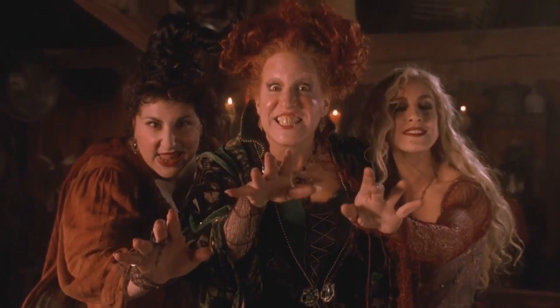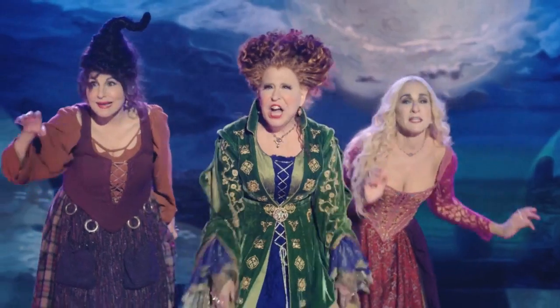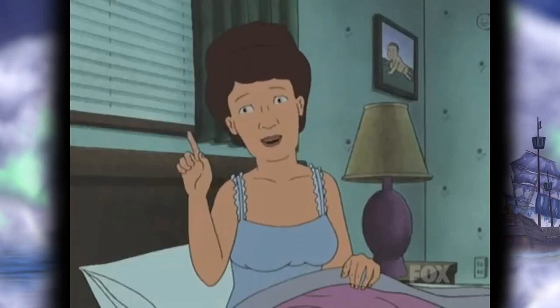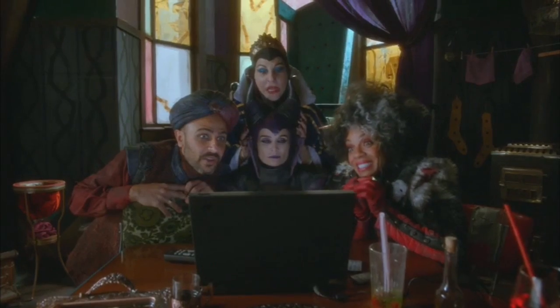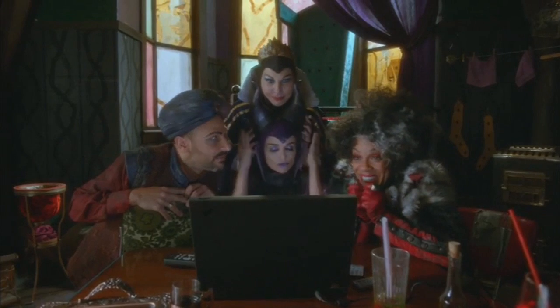You might know her for her role as Mary Sanderson in Hocus Pocus, which she just recently reprised for the sequel, or Peggy Hill in King of the Hill, maybe even the Evil Queen in Descendants. She's got a ton of iconic roles.